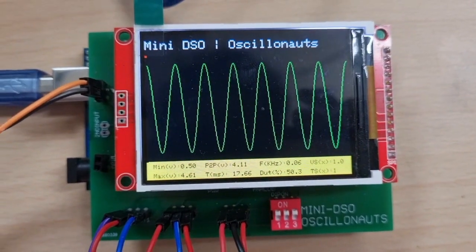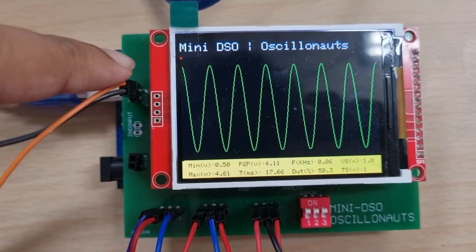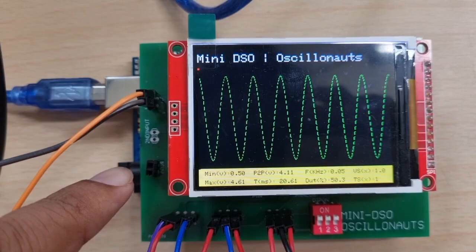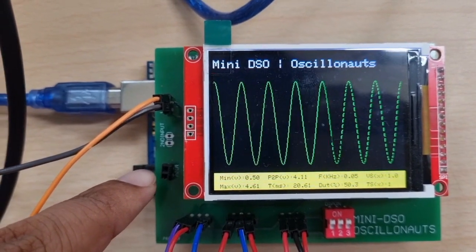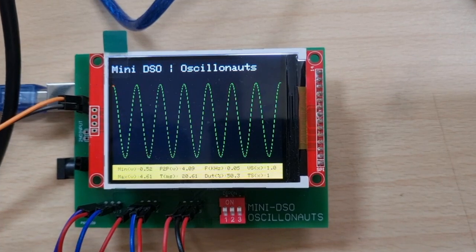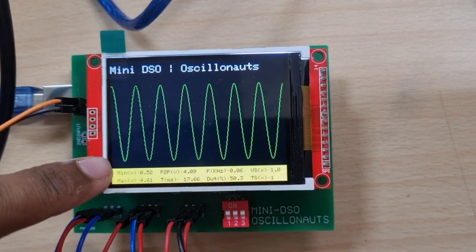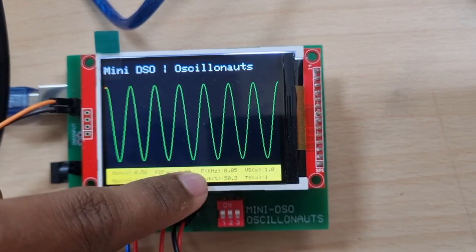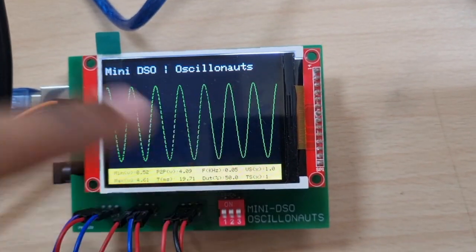We have implemented two ways of taking input. First, we can use the external ADC that we are using for this demo, and the other is we can directly use analog read from Arduino. Our DSO displays some basic properties of the signal, like here you can see minimum voltage, maximum voltage, then peak to peak voltage, then time period, frequency, duty cycle, voltage scaling, and time scaling.